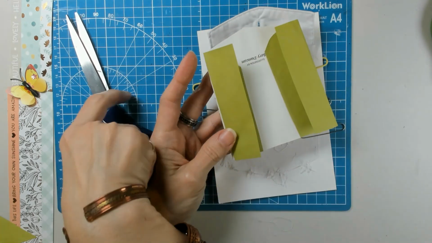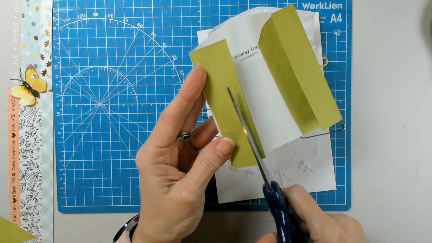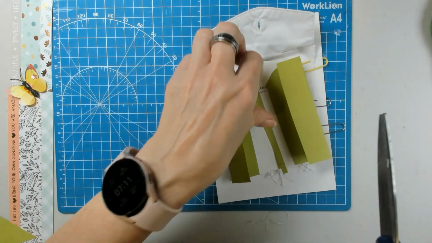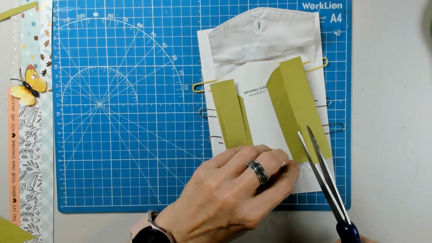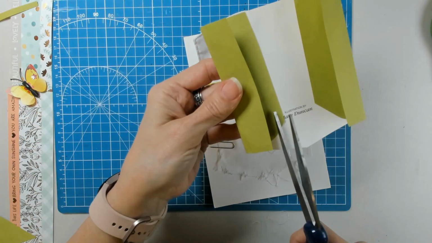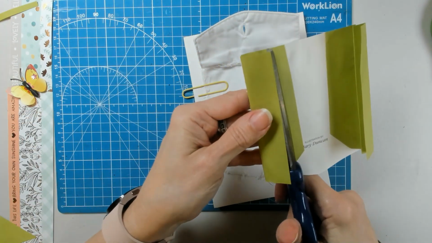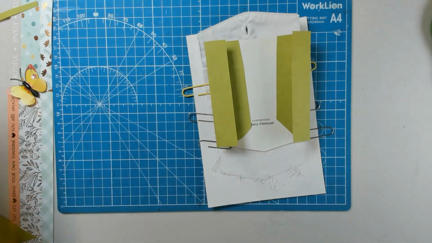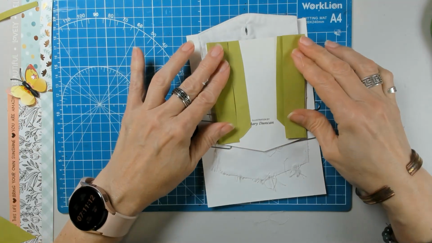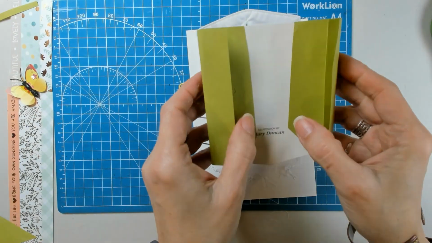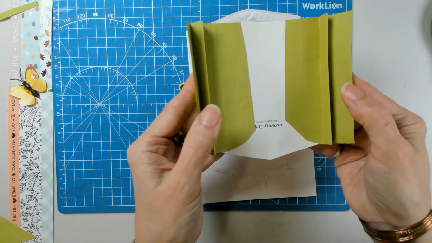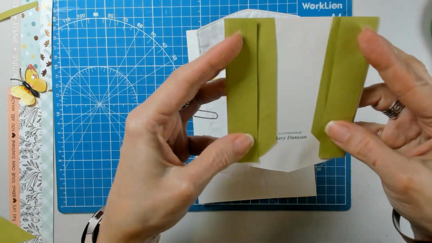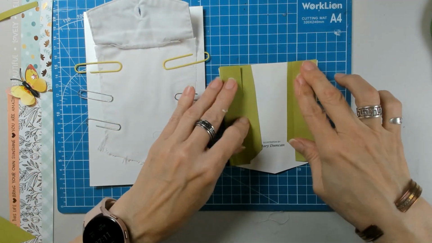Okay, I can cut a little bit of this so I can have exactly the same amount of accordion. Yes, this is a little bit not too straight, so let's make it correct. And this is what I have. Let me know, what do you think about this project? Isn't this wonderful?